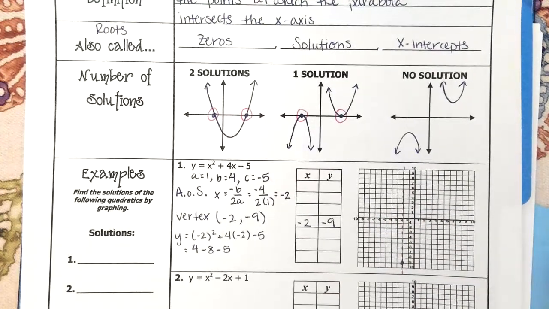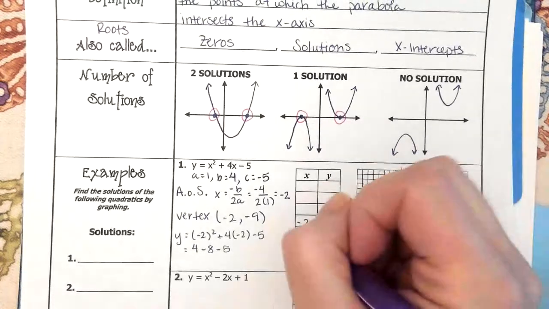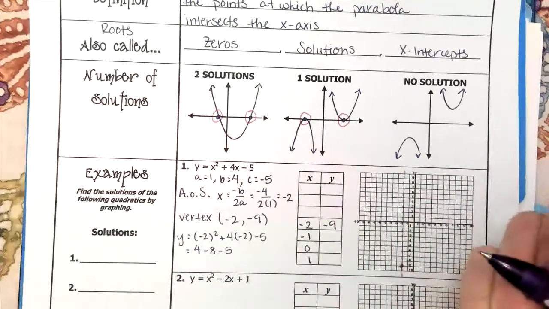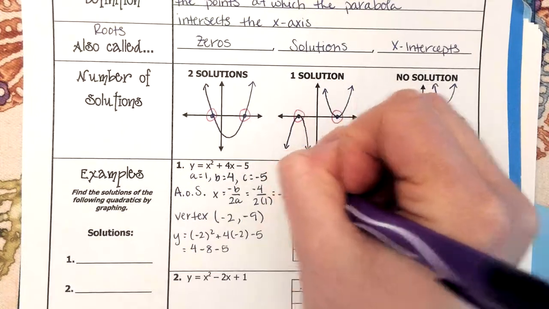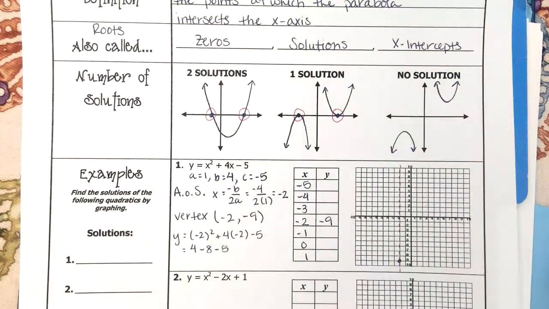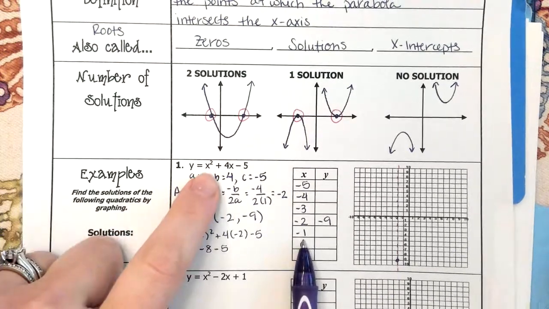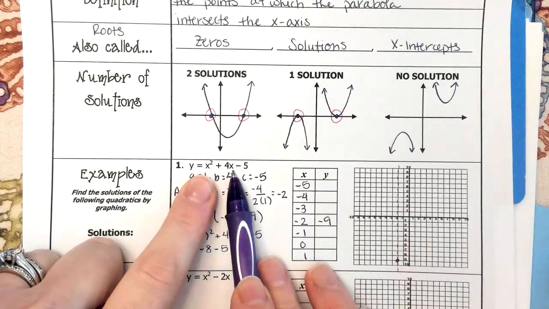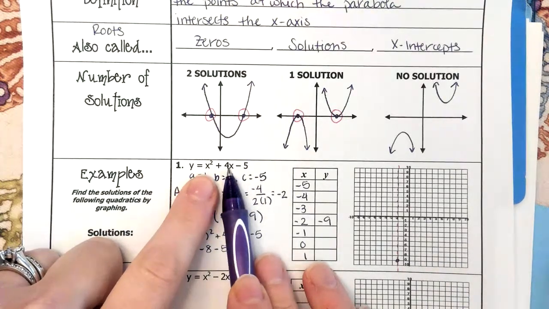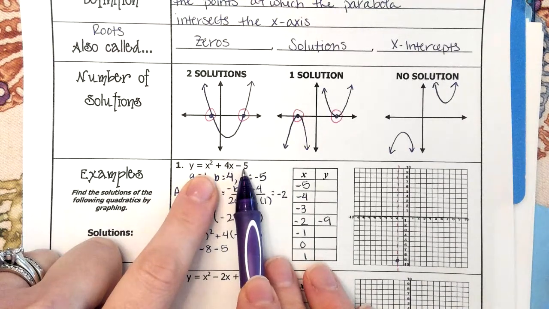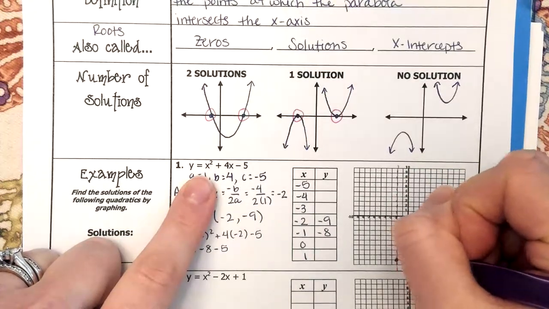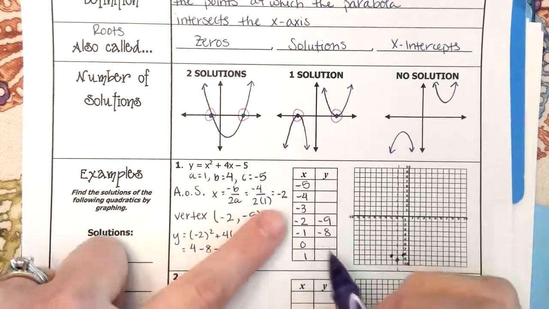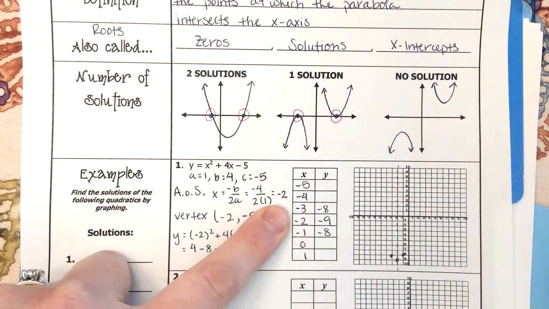Then I pick points on either side of my vertex. So going to the right, I'll use negative 1, 0, and 1. Going to the left, I'll use negative 3, negative 4, and negative 5. Don't forget, use the fact that it's symmetrical to save yourself a little bit of work. All right, when x is negative 1, negative 1 squared is 1. 4 times negative 1 is negative 4. So 1 minus 4 is negative 3. Minus 5 is negative 8. So when x is negative 1, y is negative 8. And then I get my mirror image point. When x is negative 3, y is negative 8.